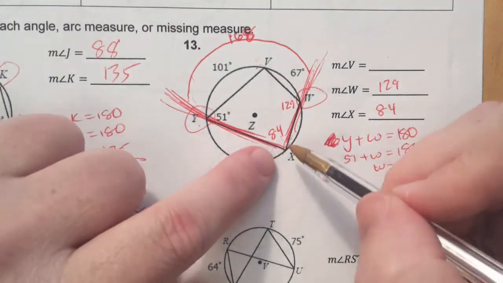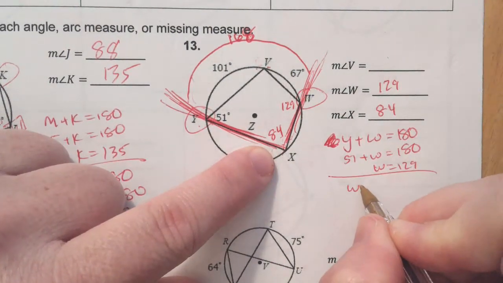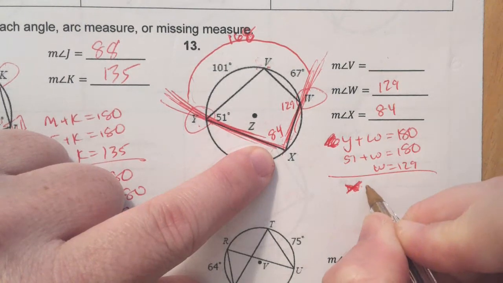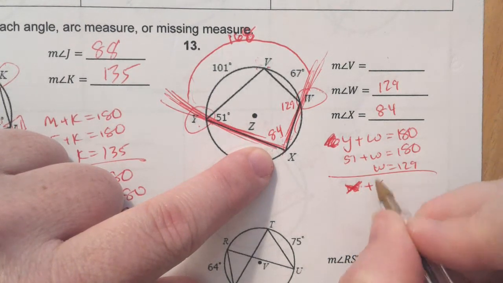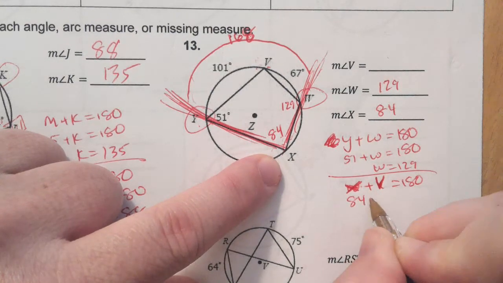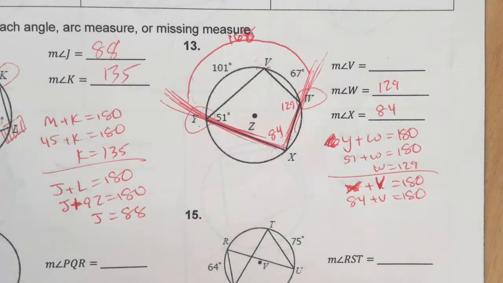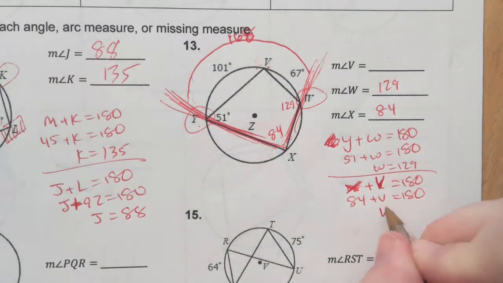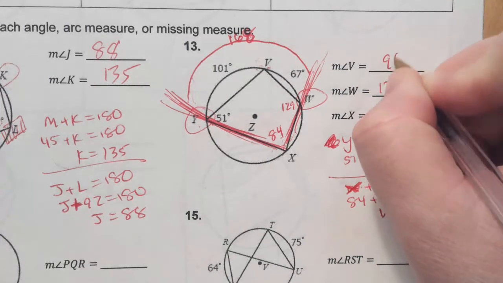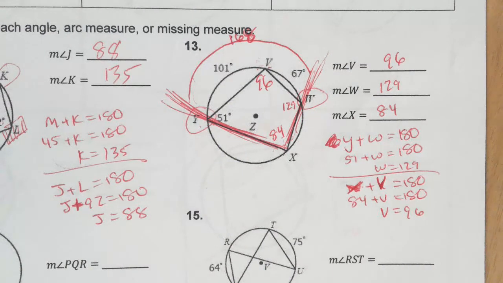Oh, look. Well, now that I have x, I can automatically find v. So I know that x and v add up to 180. So if x is 84, then what would v have to be? So 180 minus 84, and I pop out with 96. Isn't that nice? All right, 2 more problems.